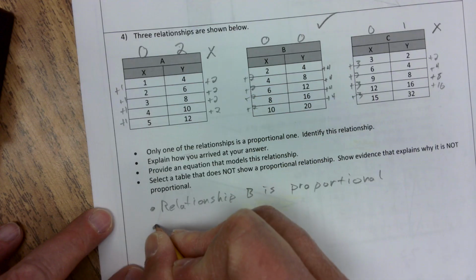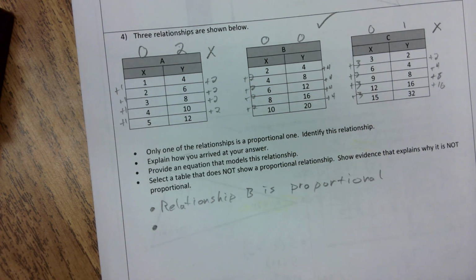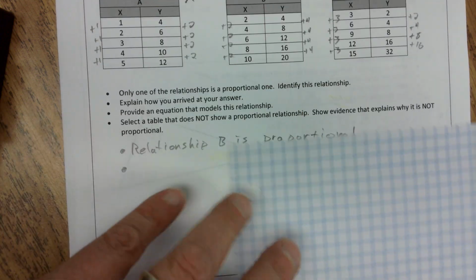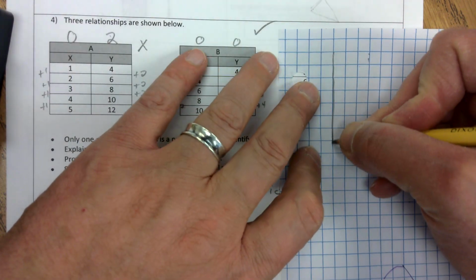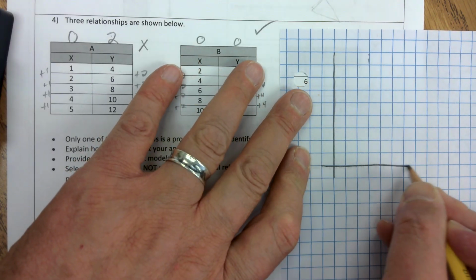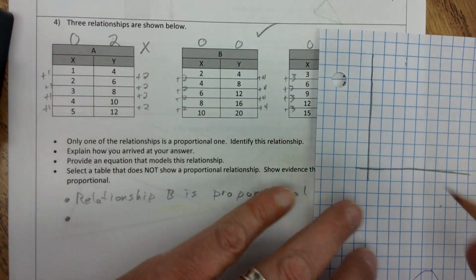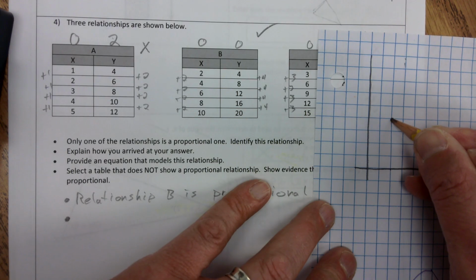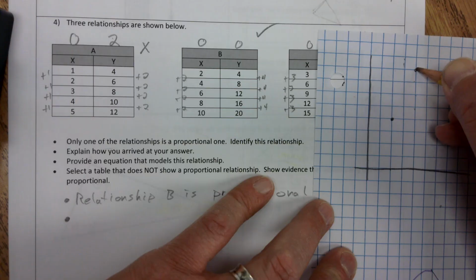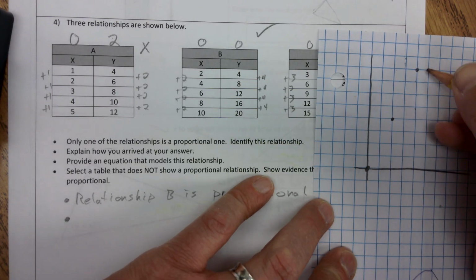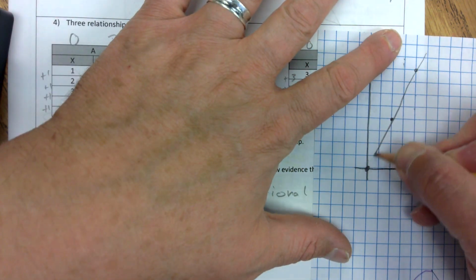Explain how you arrived at your answer. If I were to graph it, for instance, where do I have graph paper? All right, you'll have graph paper on the test, guys. I should have given you a little graph. I'm going to add a graph to this, I think. Okay, so I'm going to put 2, 4, 4, 8, so 5, 6, 7, 8 right there. And I reverse it, I can see that it's going to go through 0, 0 right there, right?